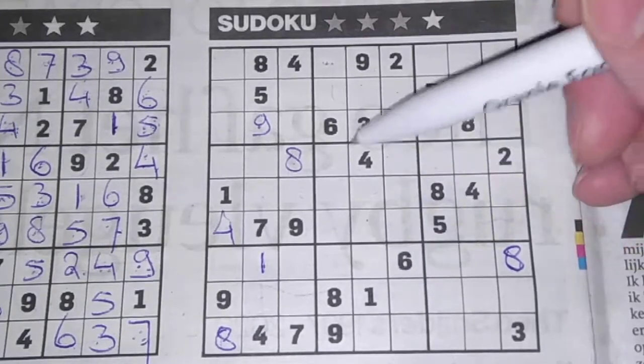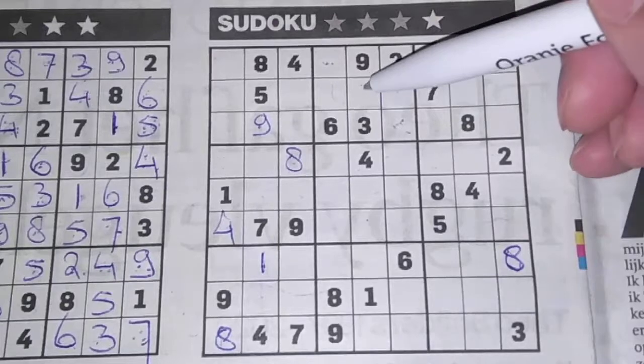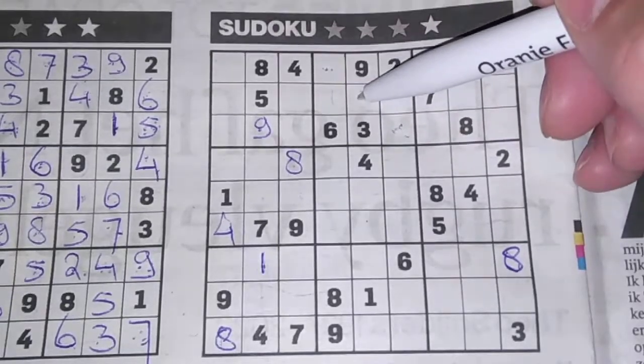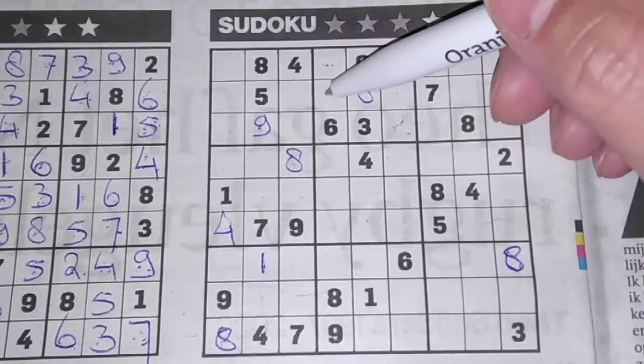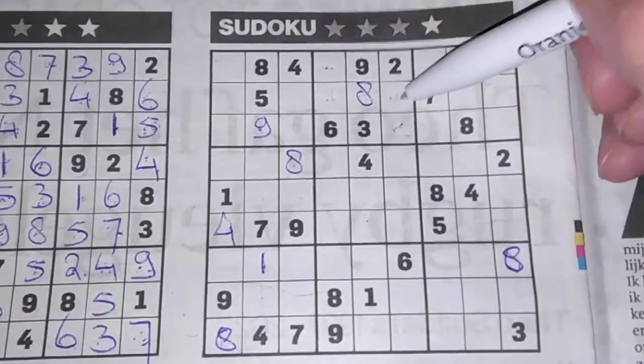I see here 1 and a 4. So in this box cannot be the 1 and the 4. This should be the 8. That means here the 1 and the 4, and here the 1 and the 4.